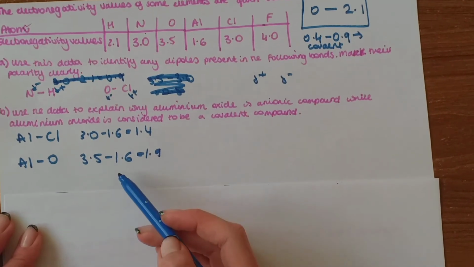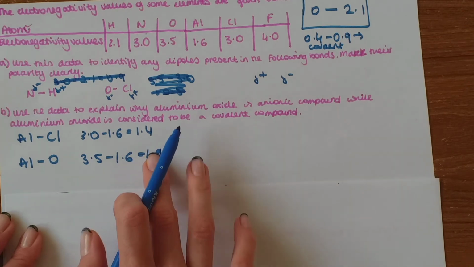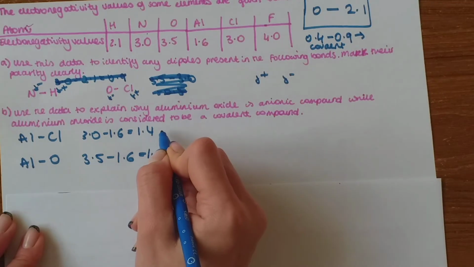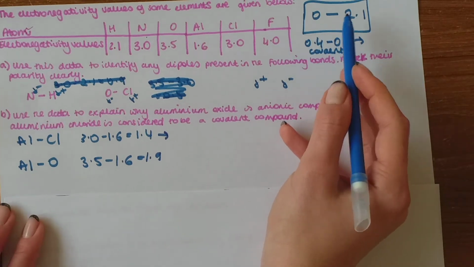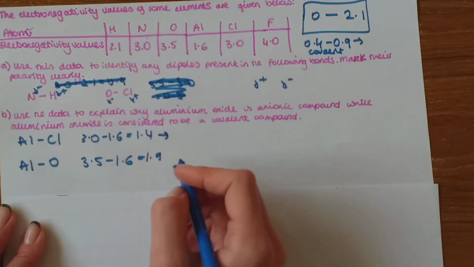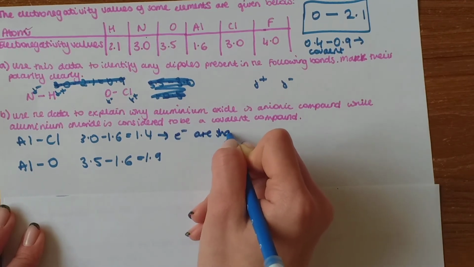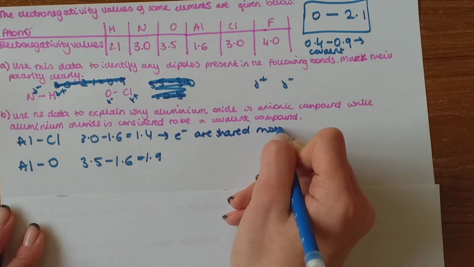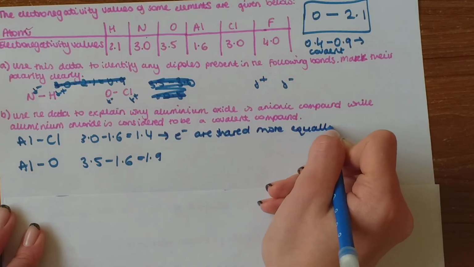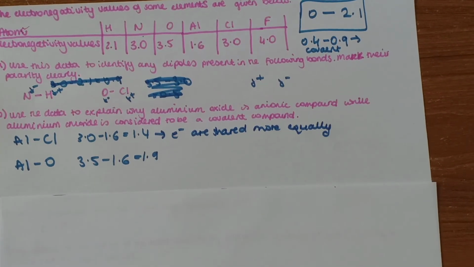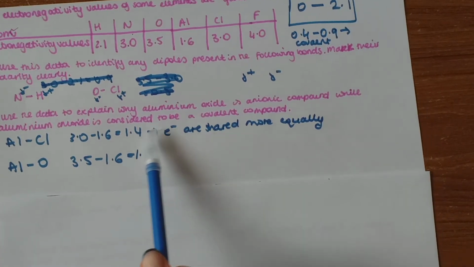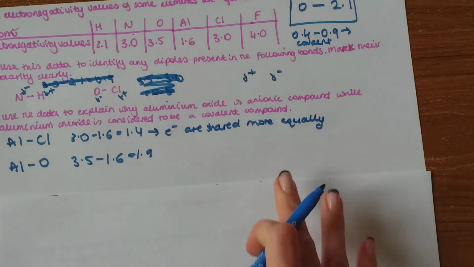We can see that this one is actually more polar than this one, according to our Linus Pauling scale. So in this one, the electrons are shared more equally, which also means this one is more covalent.